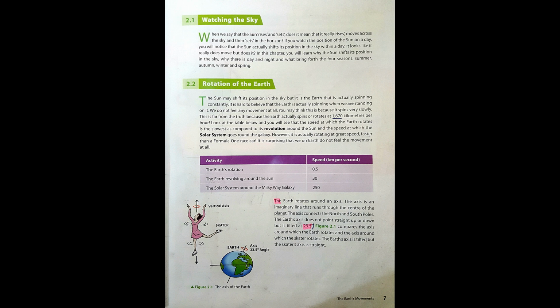The axis has an angle of 23.5 degrees and is perpendicular to the plane of Earth's orbit, which means Earth is tilted on its axis, and because of this tilt, the northern and southern hemisphere lean in a direction away from the sun.